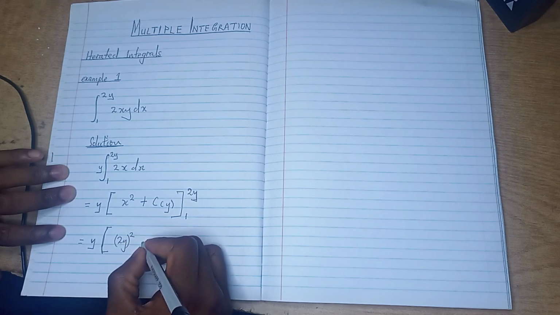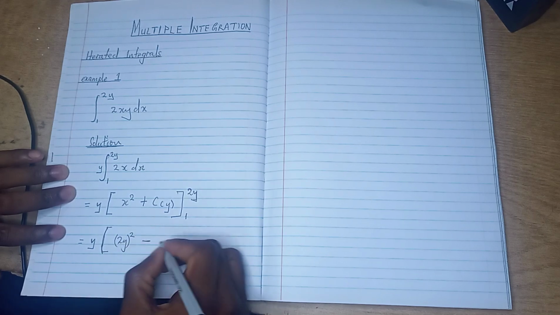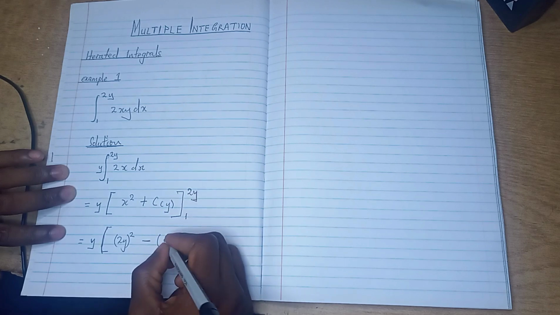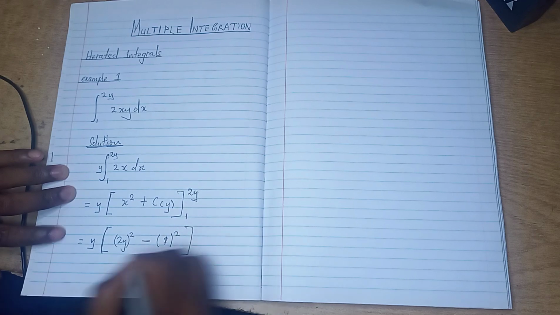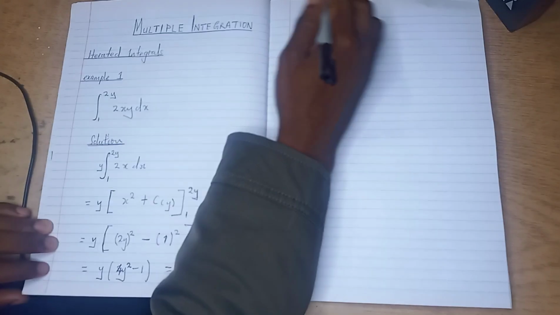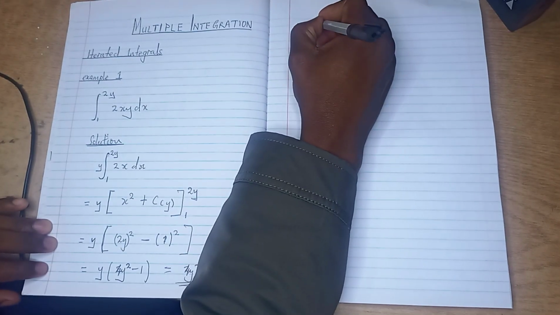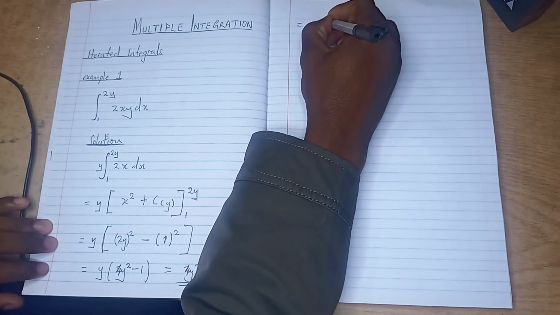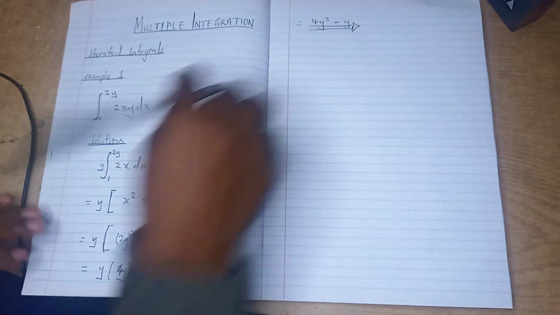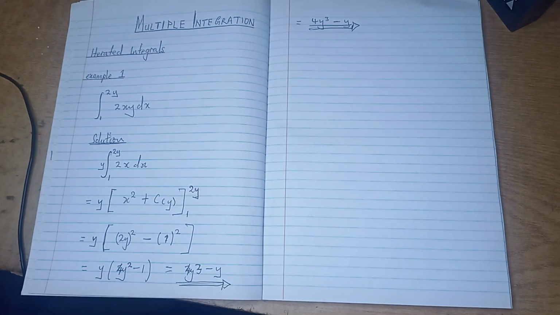minus our lower limit, which will be 1 squared like this. So it will give us, forgive me, that was a big mistake, 4y cubed minus y. Okay, so that is our answer.